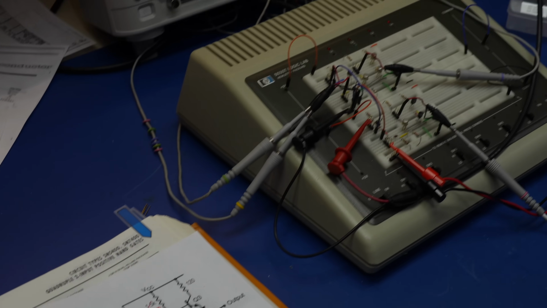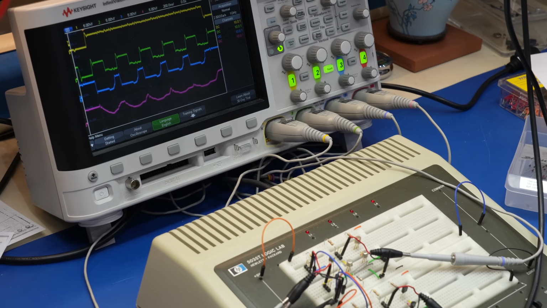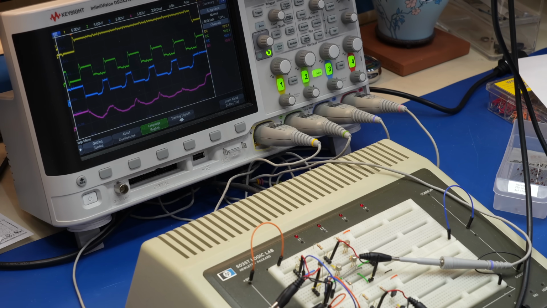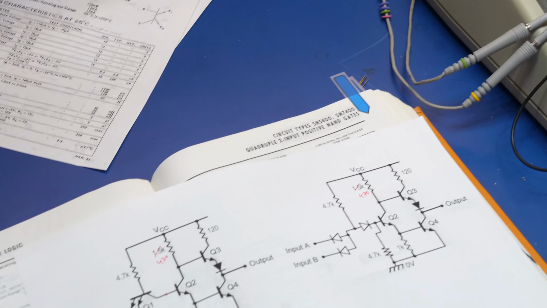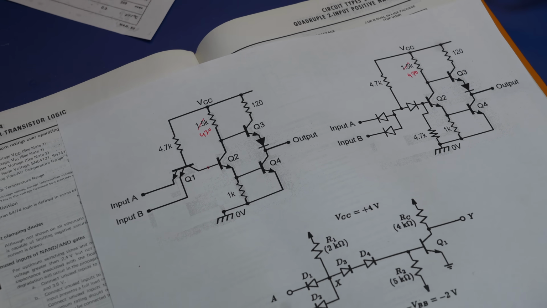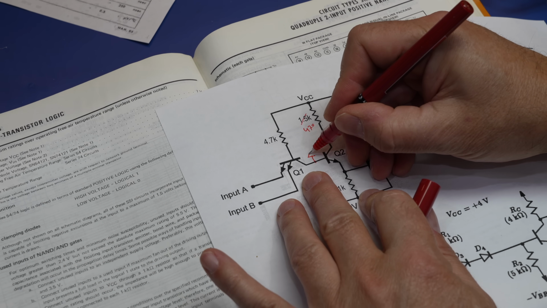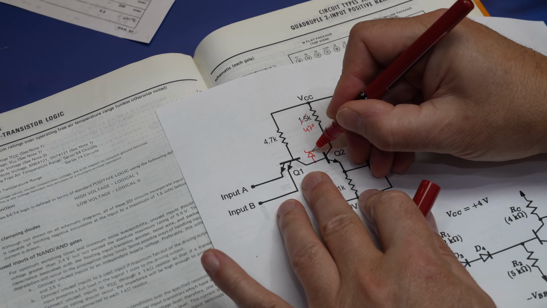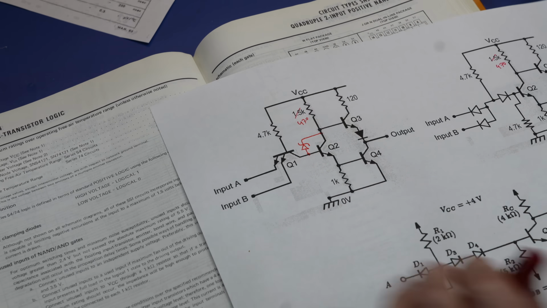Now, is there a way to make it even better? Yes, you can. I'm going to transform my TTL gate into a Schottky, an LS gate. The way to do this is to basically prevent the transistor from going into saturation ever. And in order to do that, it's another genius trick. You put a Schottky diode between the base and the collector.